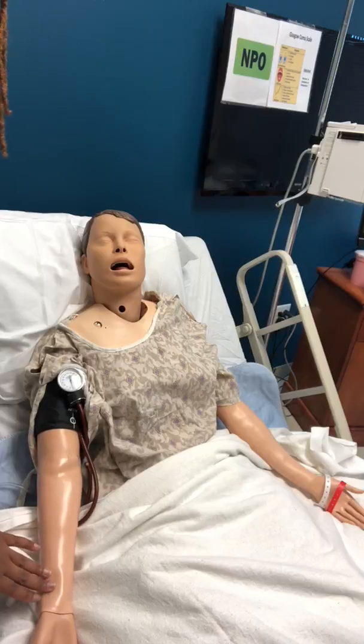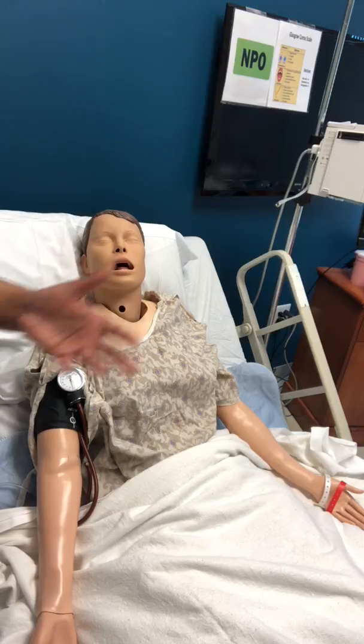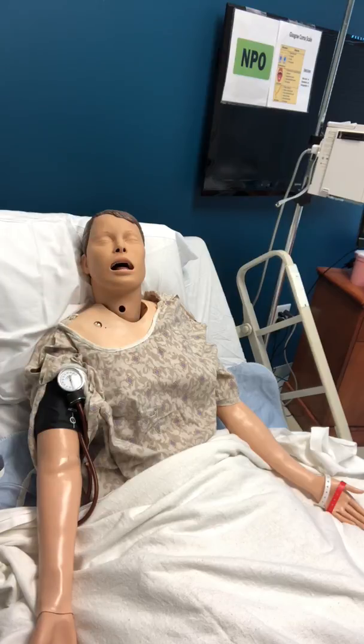We also have pulses that they can palpate, and we can make the mannequin do multiple things such as moan, vomit, have some shortness of breath, and have pain.